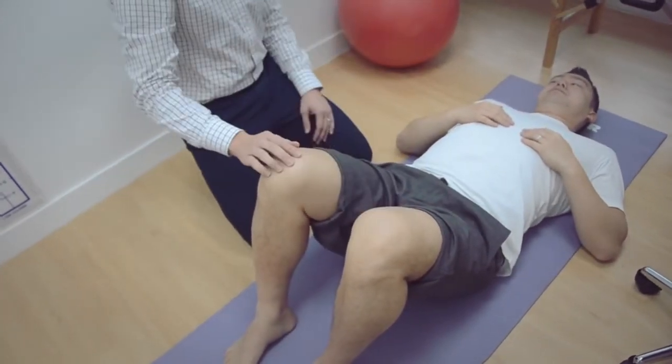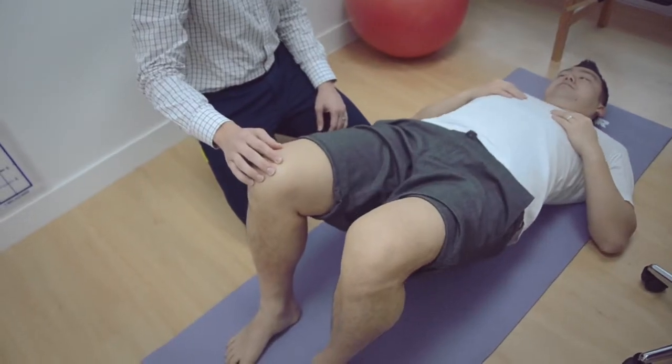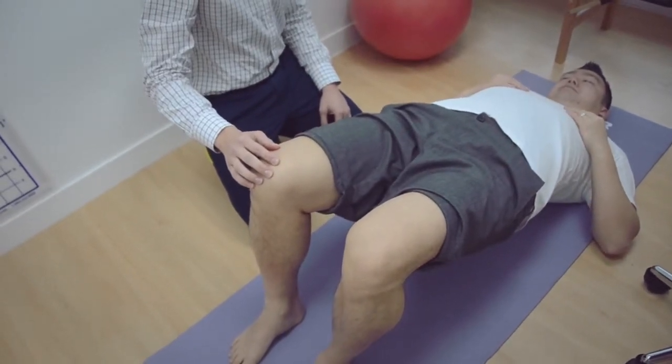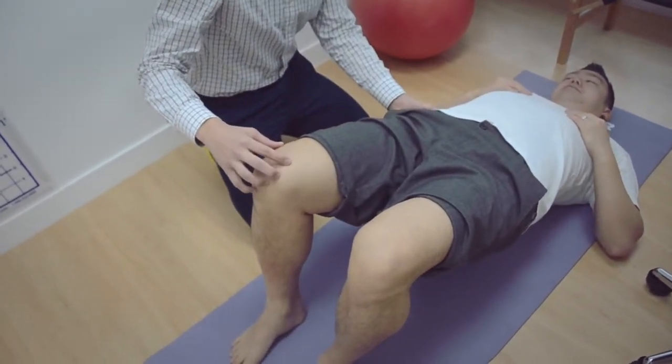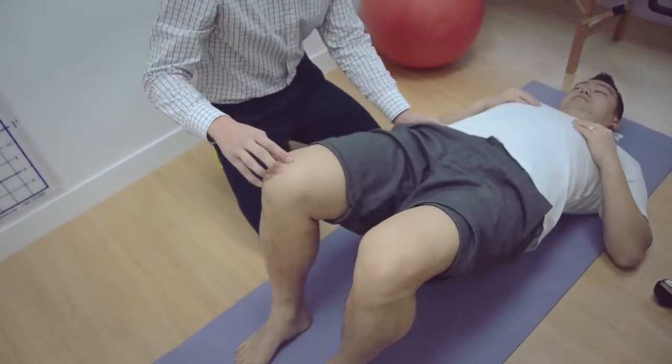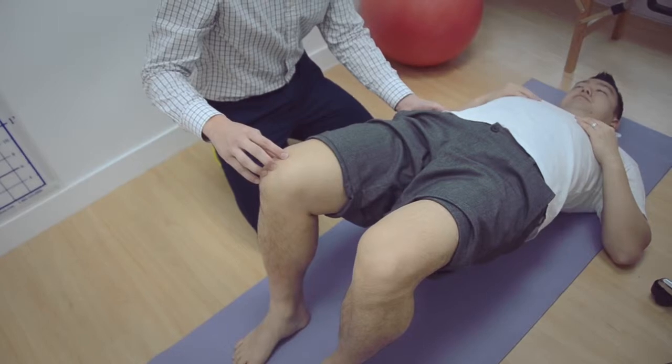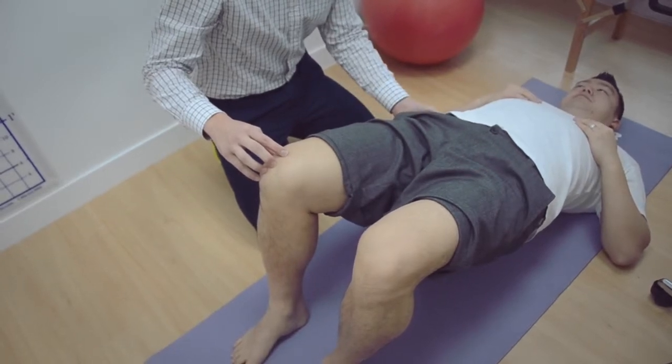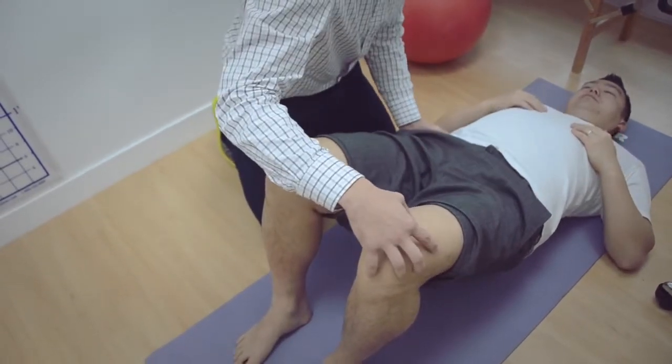Good. You're going to do that again. Push, push, push. Hold strong, hold strong. Good. Come back down. One more time, just for demonstration purposes. Good. Hold strong, hold strong. Squeeze. Good. Okay, come back down.